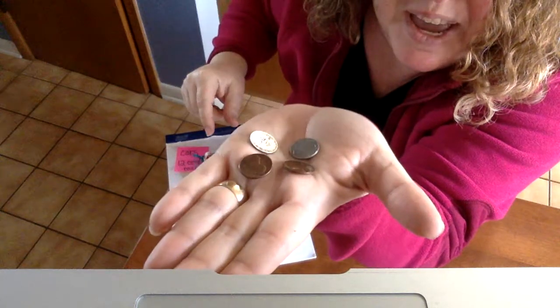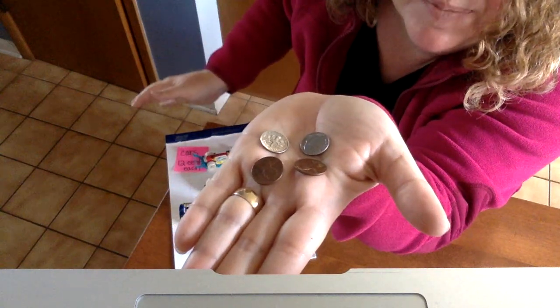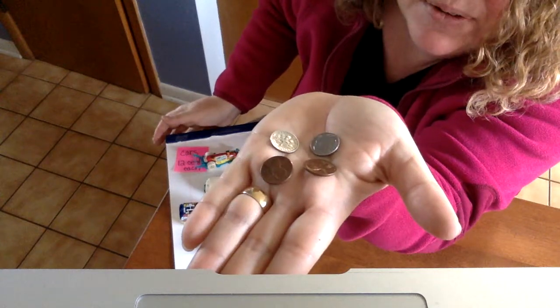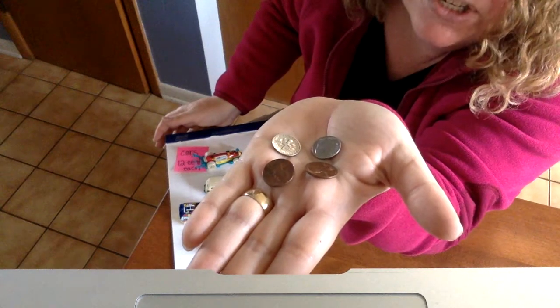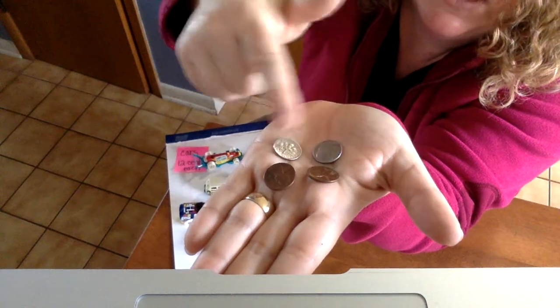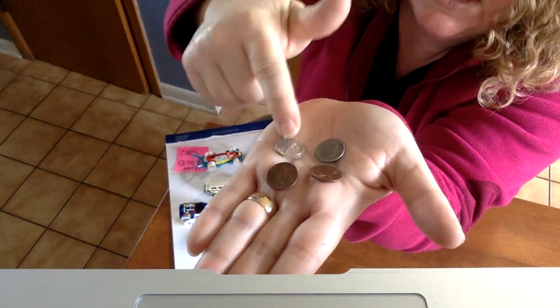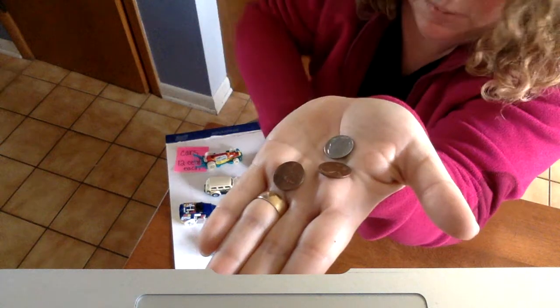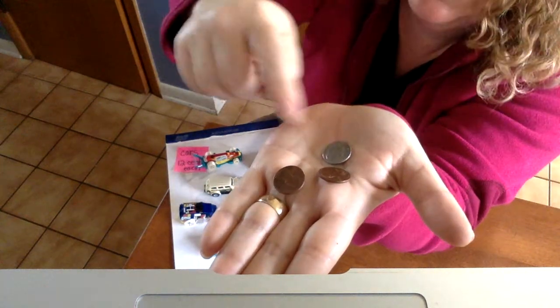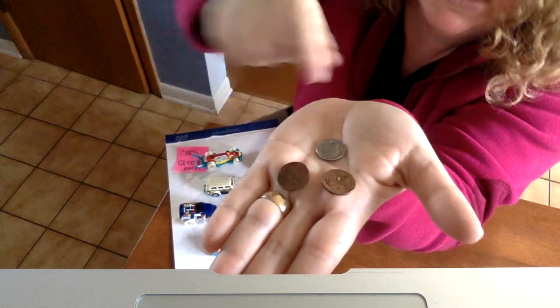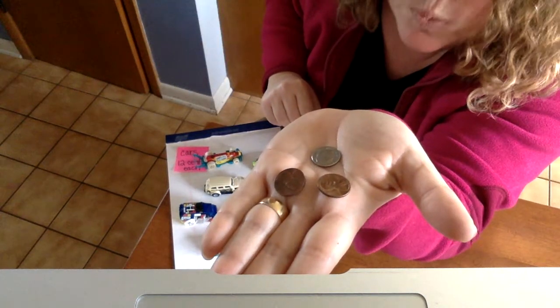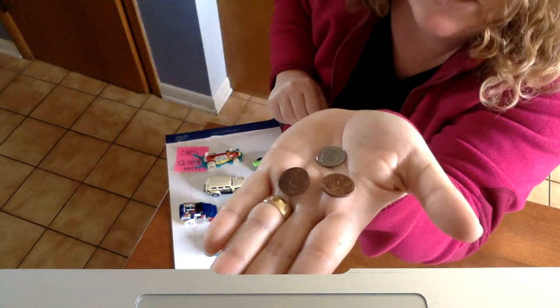Okay, so I have 12 cents in my hand. That's the amount that they say each car is going to sell for at their garage sale, 12 cents. To make 12 cents, one way to do it is to have one dime, and two pennies. There's 10, and two pennies is 12. So there's 12 cents. That's one way to do it. You could do it other ways too.